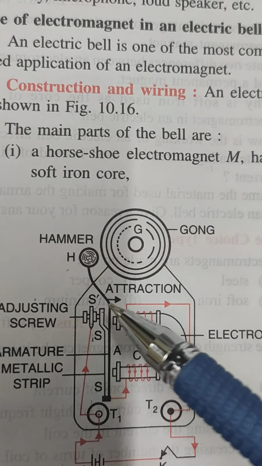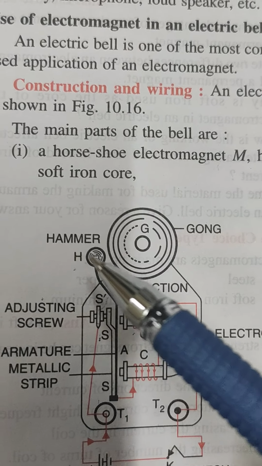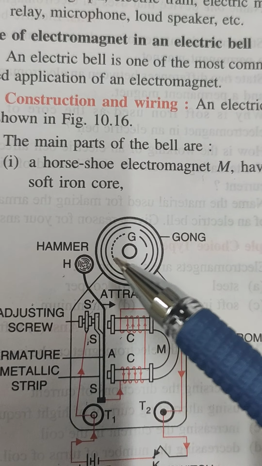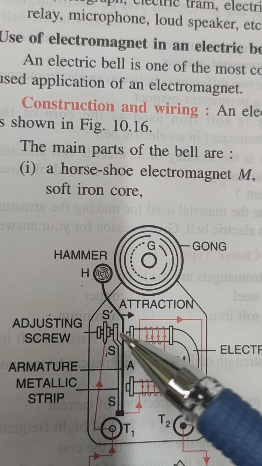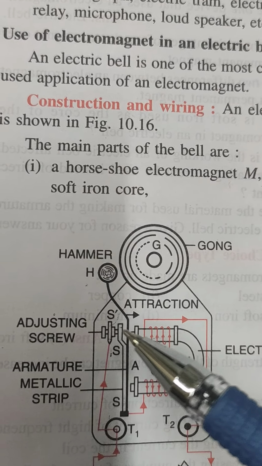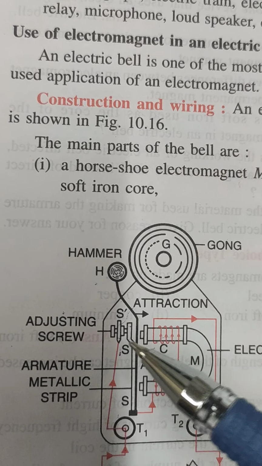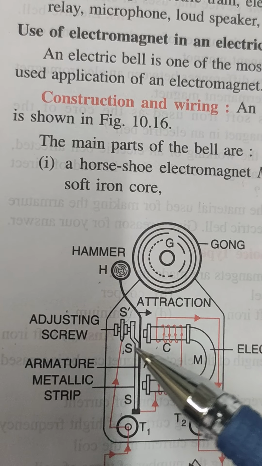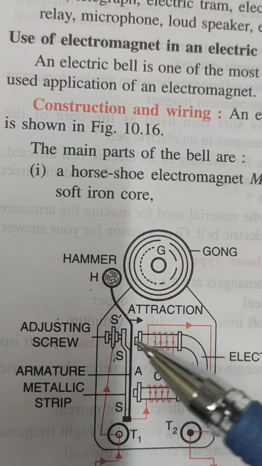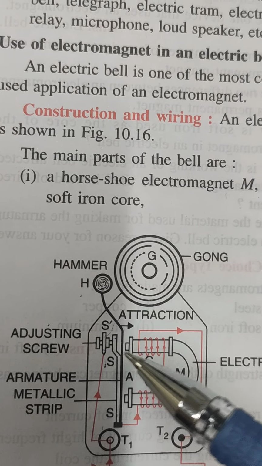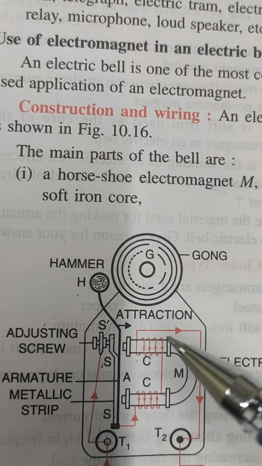It will go and try to hug this U-shaped magnet. The moment it leaves its place and comes forward, this hammer will strike the gong. Now the moment it leaves its position, the current flow breaks because this is no more connected with the adjusting screw S, S prime. So the moment current flow breaks, there is no more magnetism here.